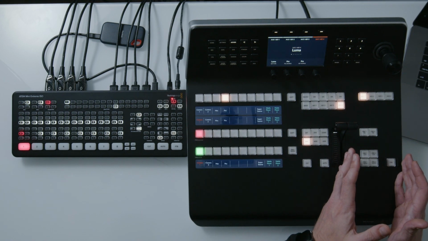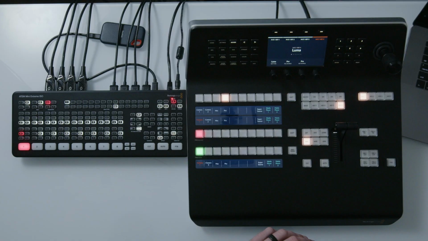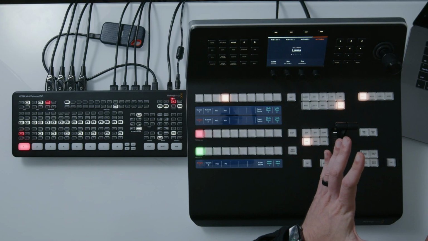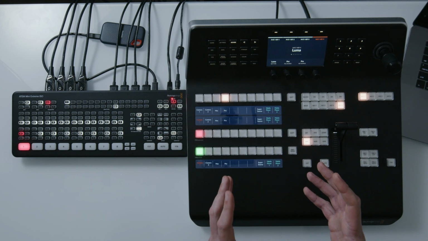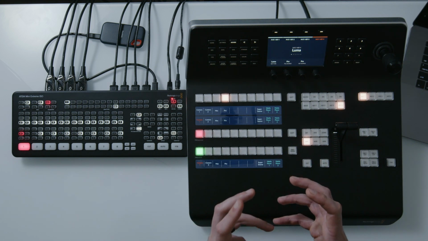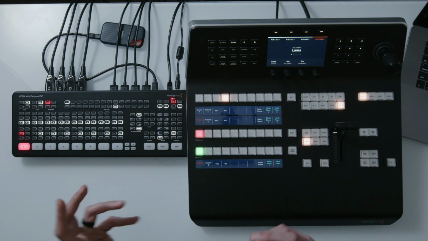If you want to be able to record a clean signal, clean has to be done on a downstream keyer, or your clean signal needs to be configured if you're in a different switcher. But generally, downstream keyers are for being able to preserve a clean recording, and upstream keyers are for burning it into your signal and making sure that you have it in all your downstream recordings. So that's upstream, downstream keyers, and clean signals.